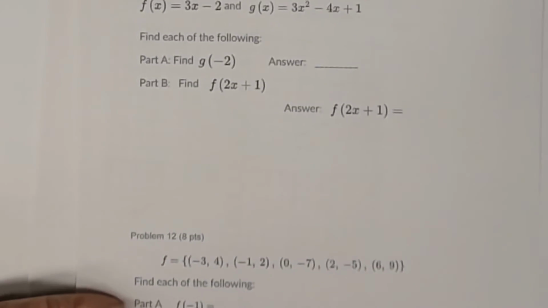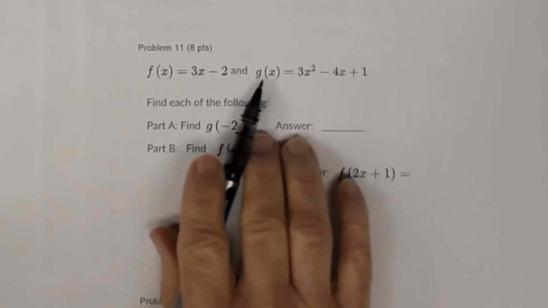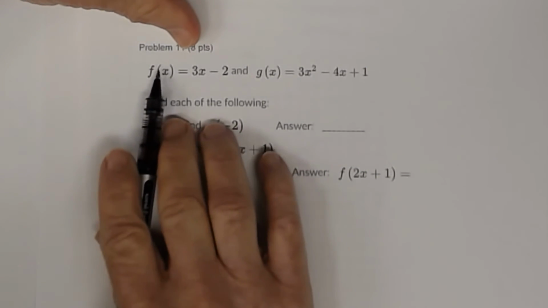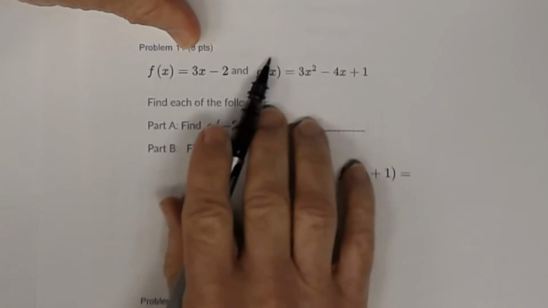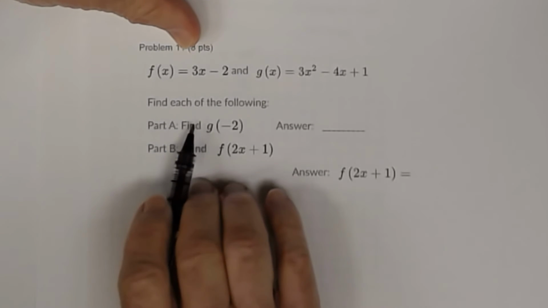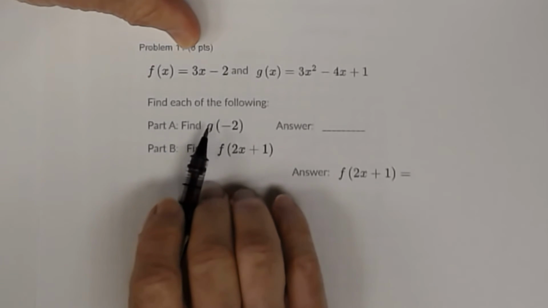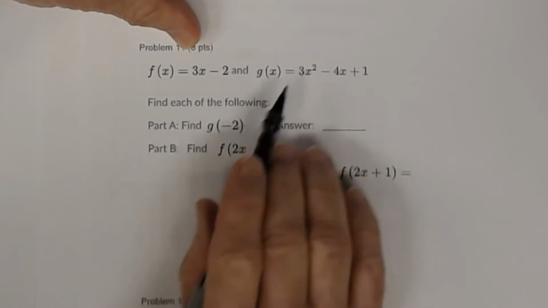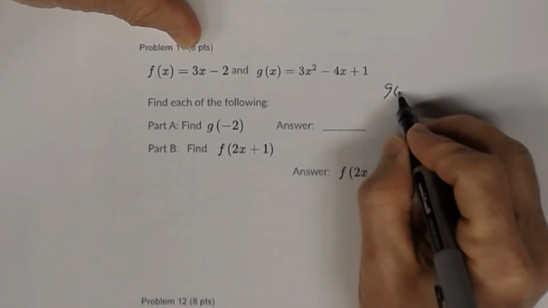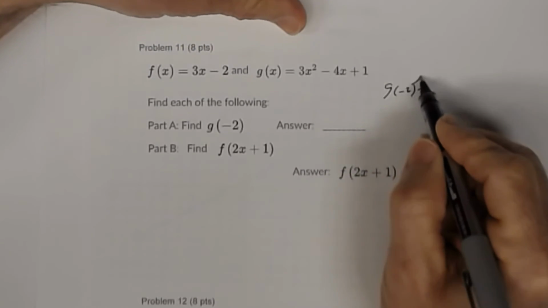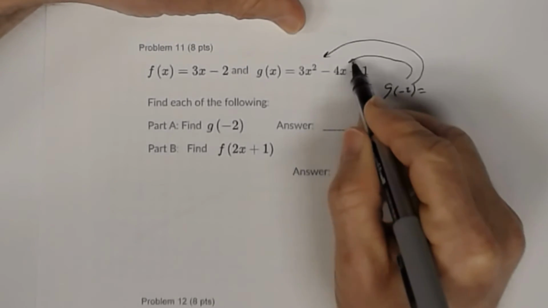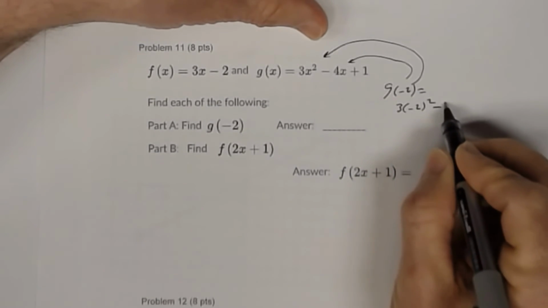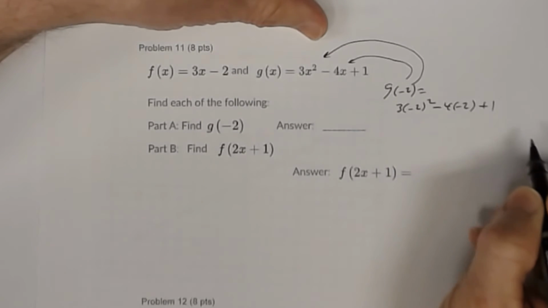Number 11, all right, so this is where you're given two different functions and you want to find these function values. So the first, now notice that this right here is function f and this right here is function g, so make sure you're using the right one. So this says you want to find g of -2, so I got to go to my function g, and in place of x, I'm going to substitute -2. So g of -2, so wherever you see the variable x, you can substitute -2. So this becomes 3 times (-2) squared minus 4 times -2 plus 1.